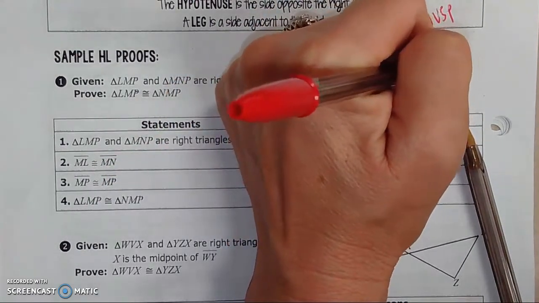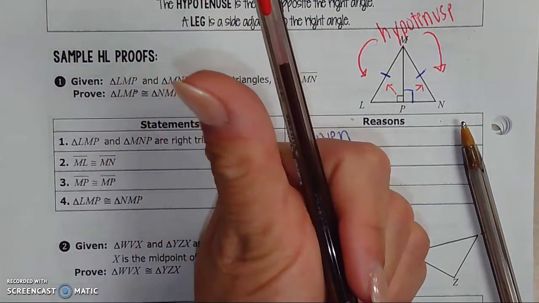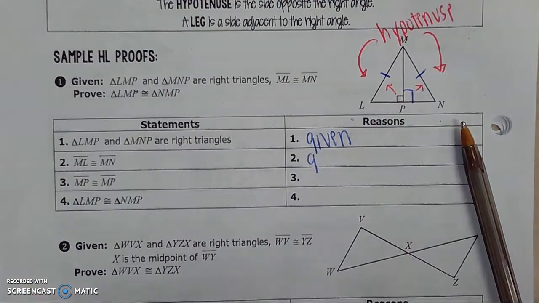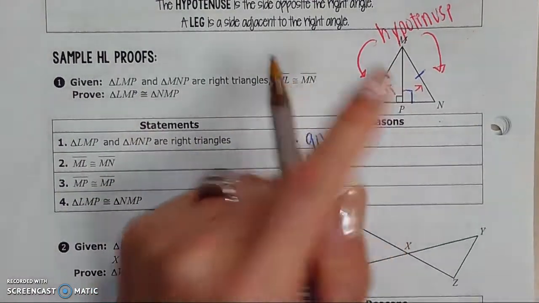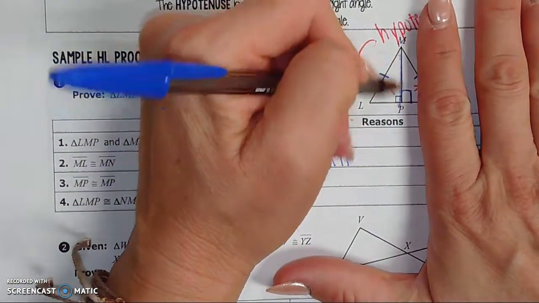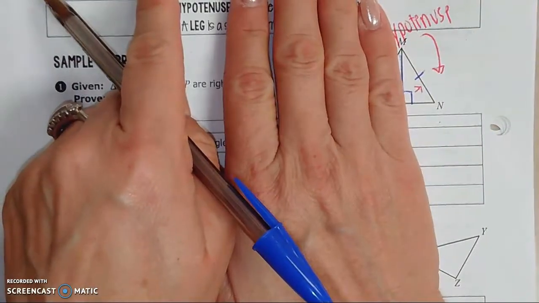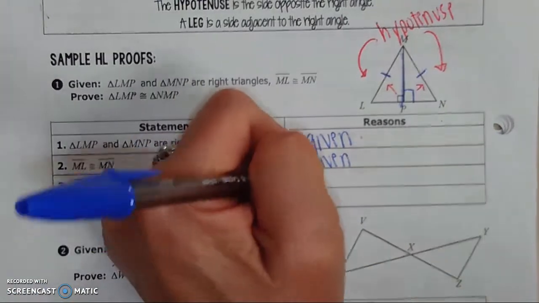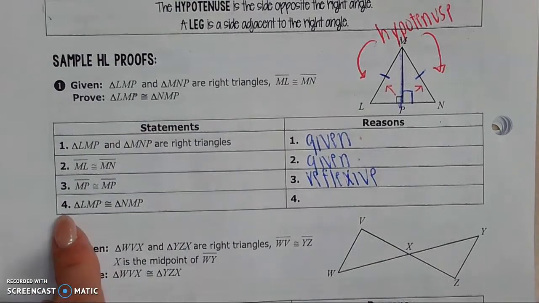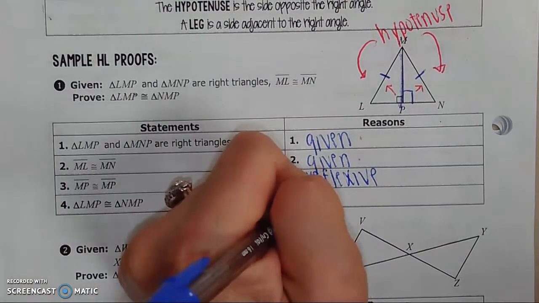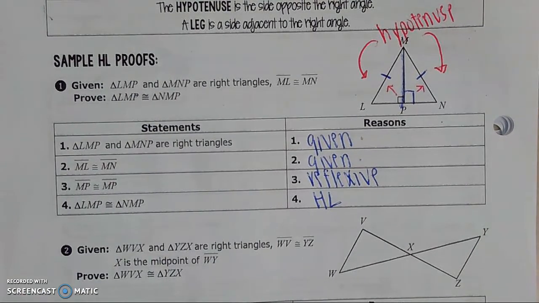Okay, so here's our hypotenuses. So far, two things we know. One, that it's a right triangle. Two, that our hypoteni are congruent. All right, and then MP, the shared side right here, this side is going to be the same to this triangle as it is to this triangle, right? It's a shared side. And you're going to write reflexive. Okay, and then the triangles are congruent because of HL, hypotenuse leg.